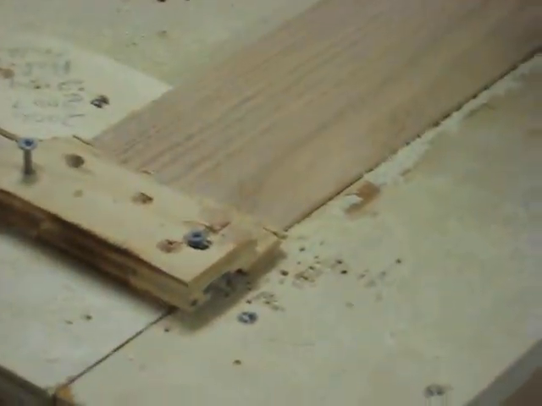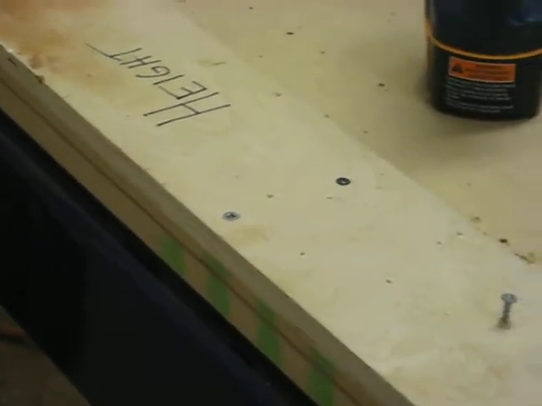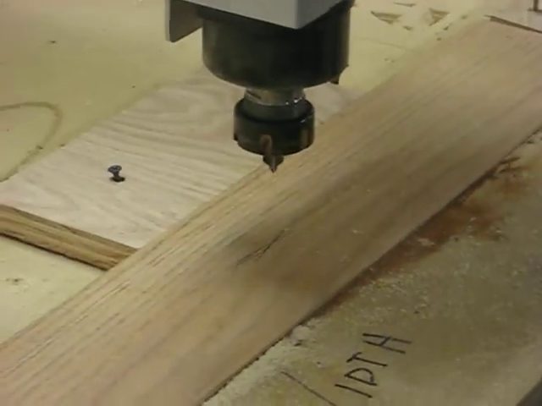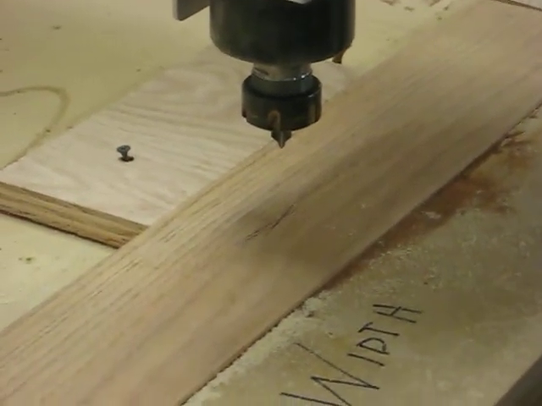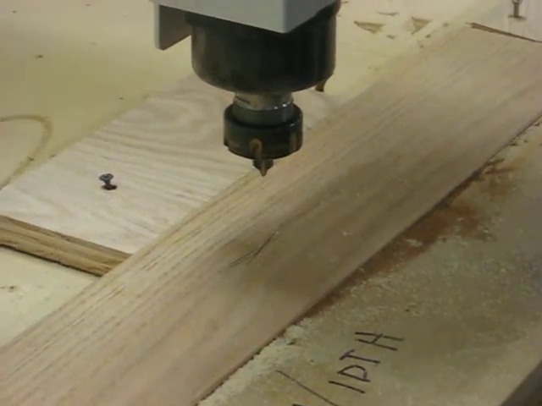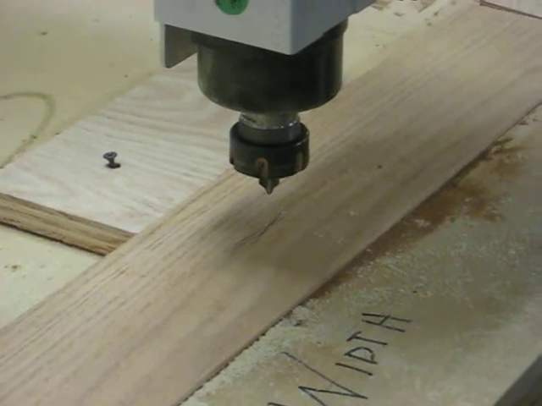Just for simplicity's sake, we've taken one board and put width on it, and on the other side we put height on it. So when we start doing this, one is X, one is Y, and of course the tool goes up and down. Move the tool up and down, Michael, just to show us how the tool goes up and down. Okay, so you can see the tool goes up and down.